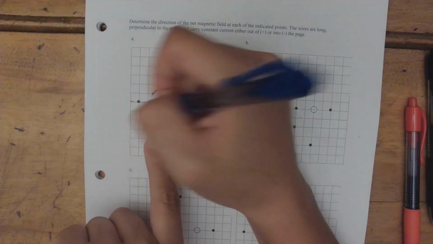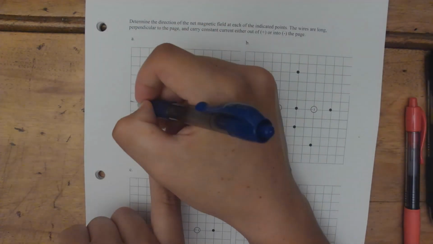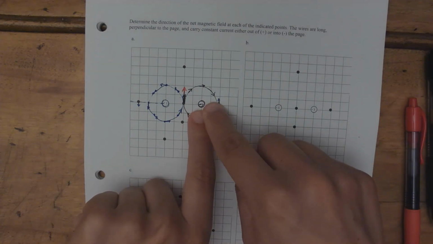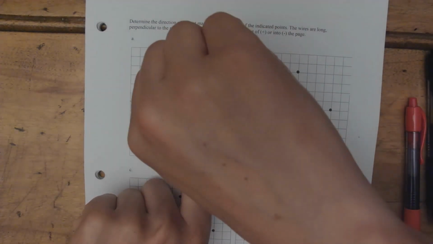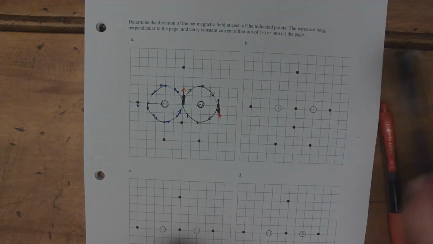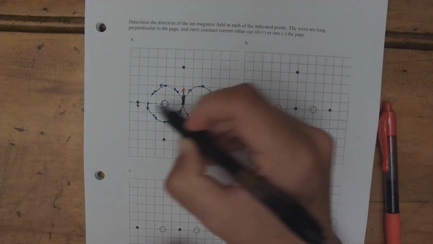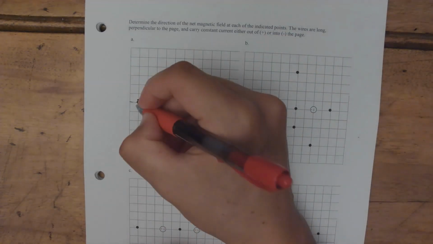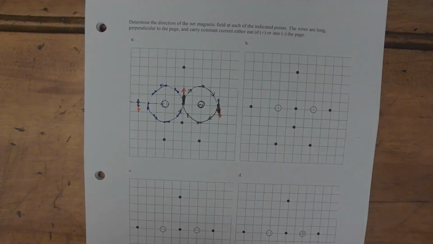And as we get farther away, the field gets smaller. Here, the wire is carrying current into the page, so I stick my thumb into the page. My fingers over here are pointing straight upwards. I'm farther away from this wire than I am from the other wire, so the net field is pointing down.